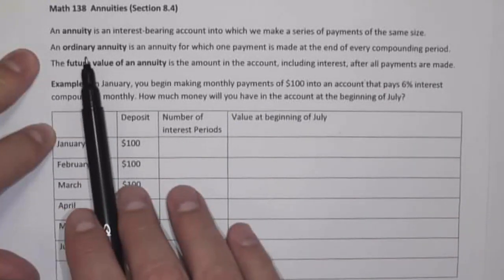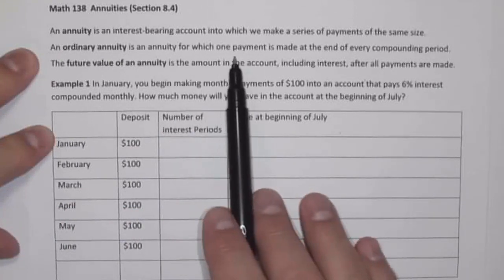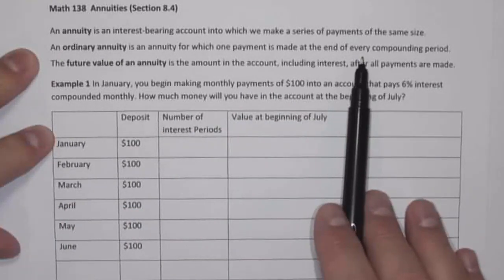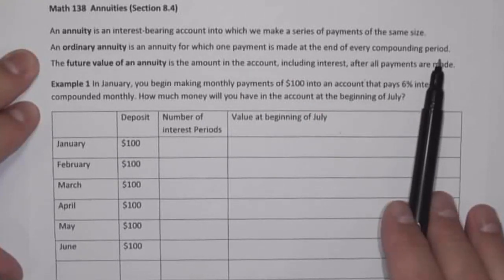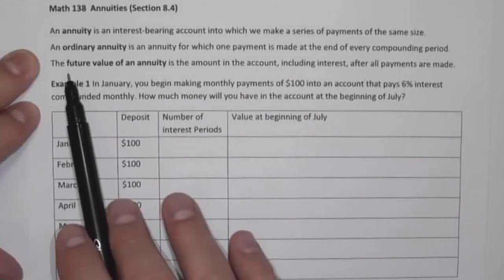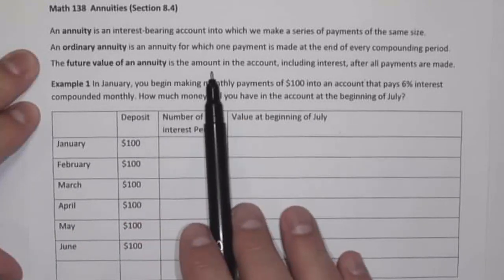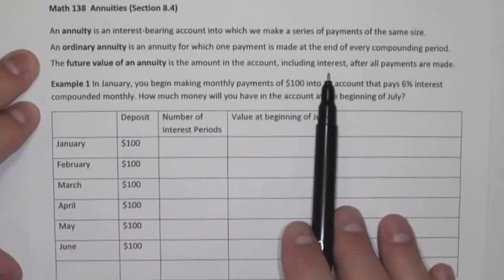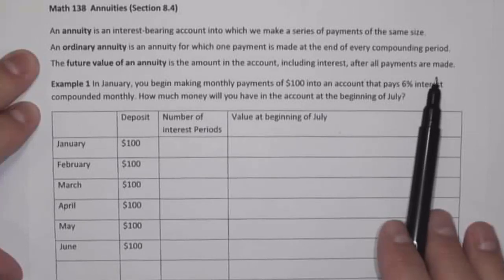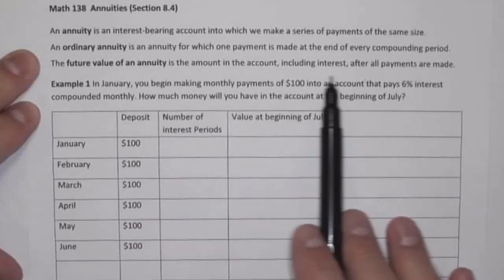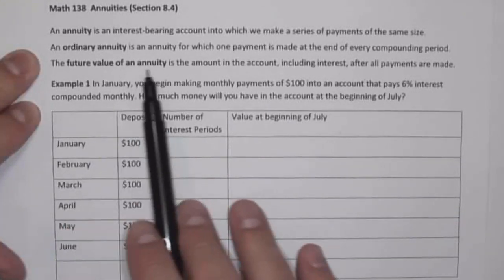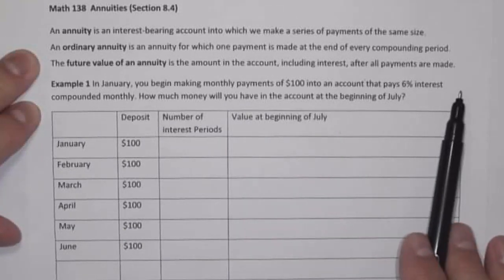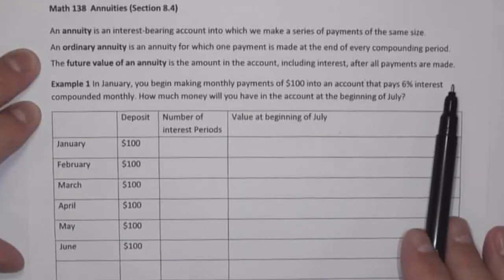Now, an ordinary annuity is an annuity for which one payment is made at the end of every compounding period. So maybe at the end of each month or at the end of each quarter. The future value of an annuity is the amount in the account, including interest, after all payments are made. So maybe we're going to pay into an annuity for, say, 20 years. So at the end of the 20-year period, that would be the future value of the annuity. So we're going to calculate what the value would be in the future.